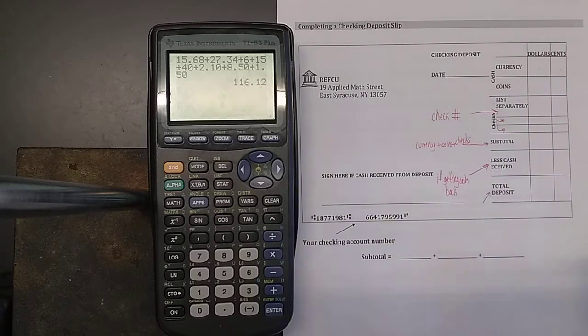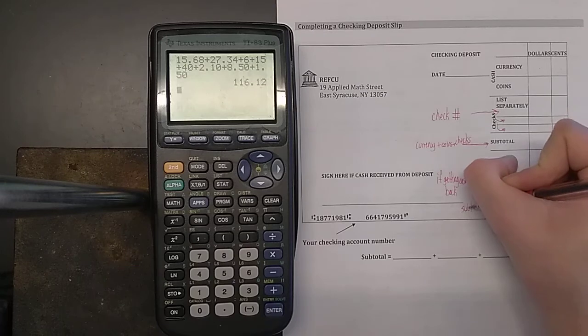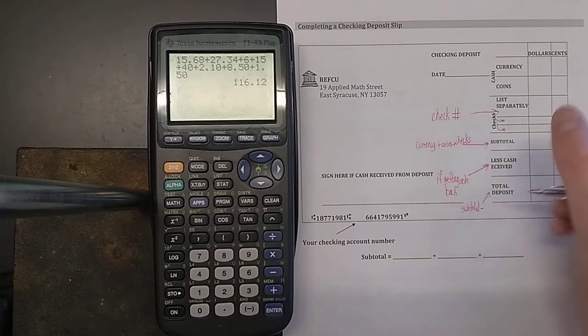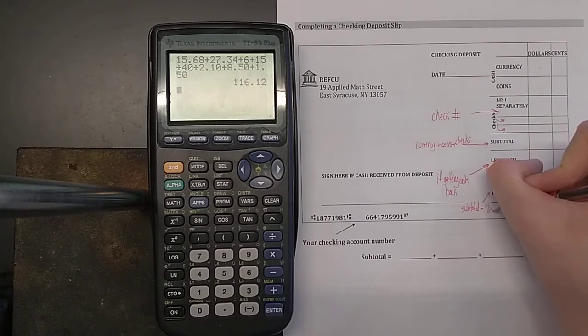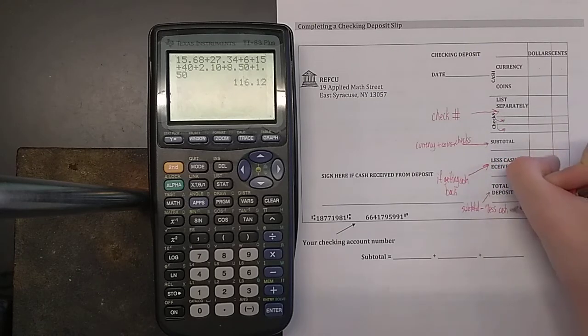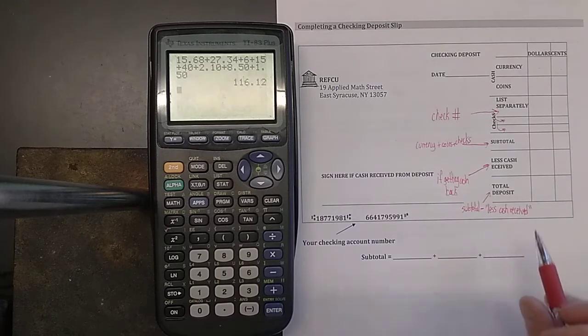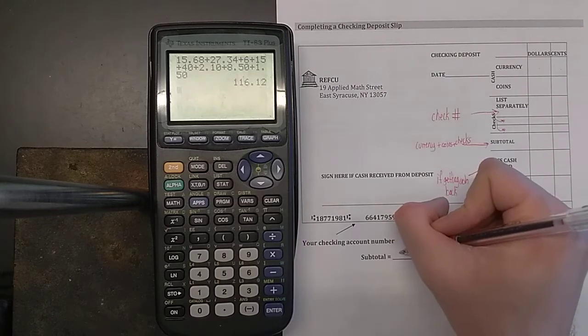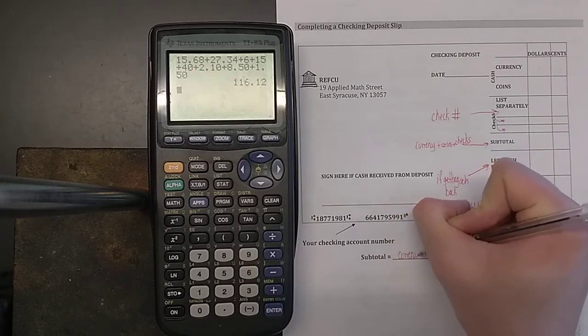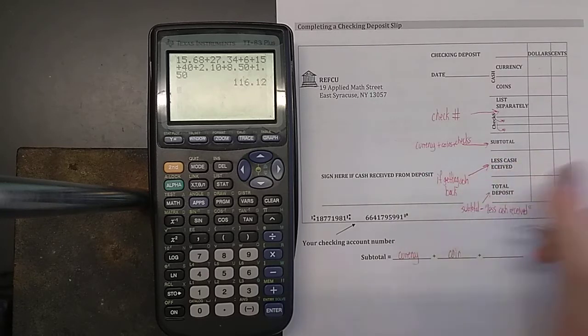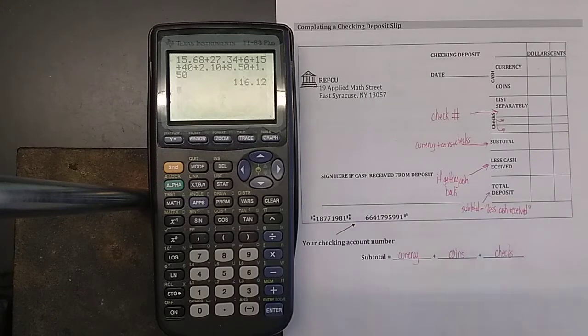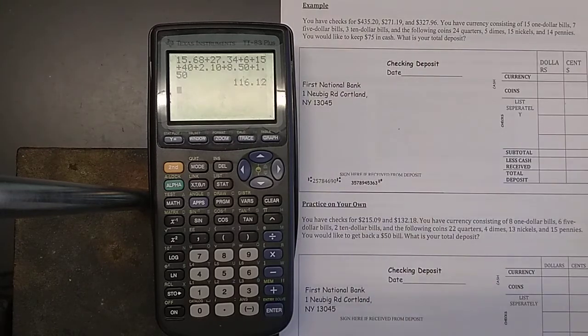And then finally, your total deposit is the subtotal minus this thing that says less cash received. In other words, you see the word less there. That means minus the cash received. So again, the subtotal is the currency plus the coins plus the checks. And then the total deposit is your subtotal minus the cash received, this right here. Let's see how this actually works.